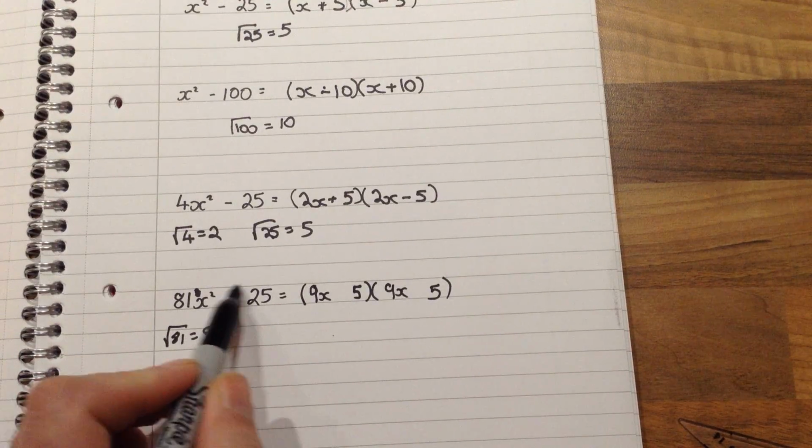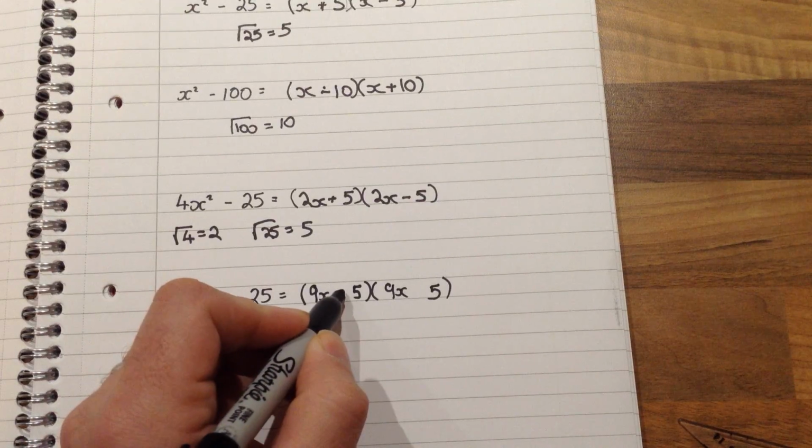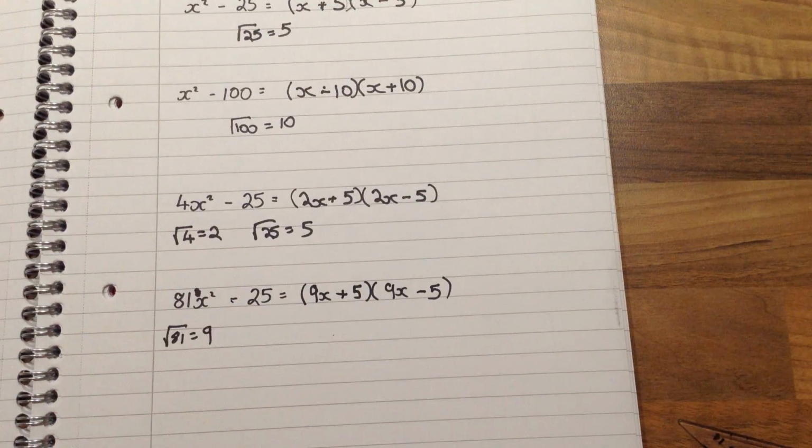In order for there to be only two terms, so no term in the middle there, we need 1 as a plus and 1 as a minus. You should now be able to attempt all of the questions on that worksheet.